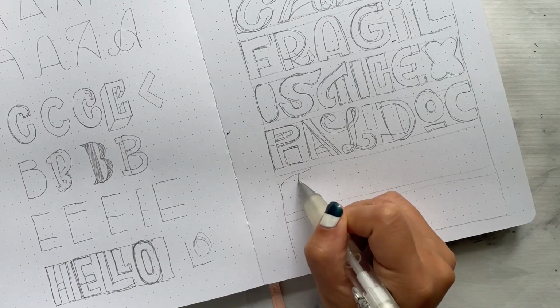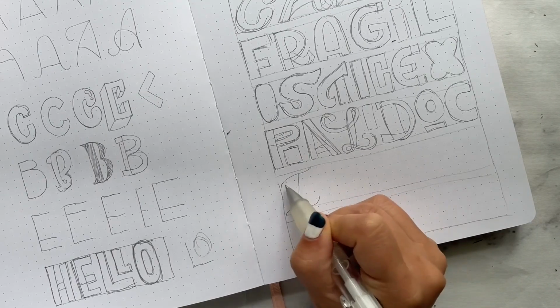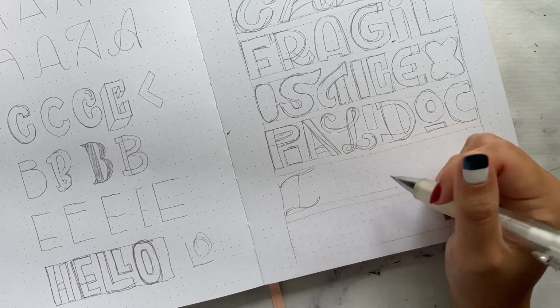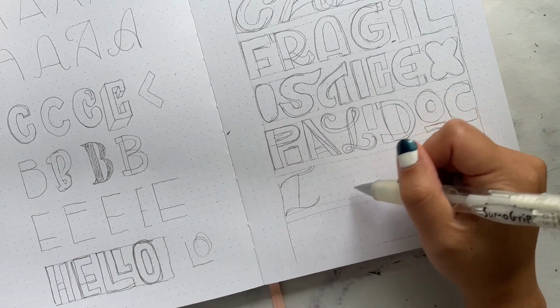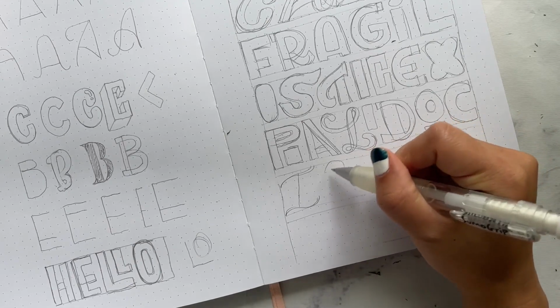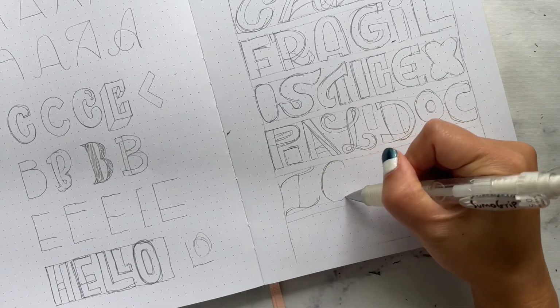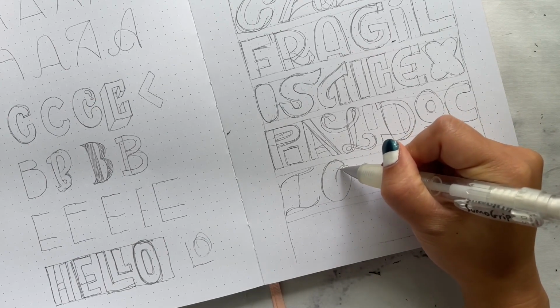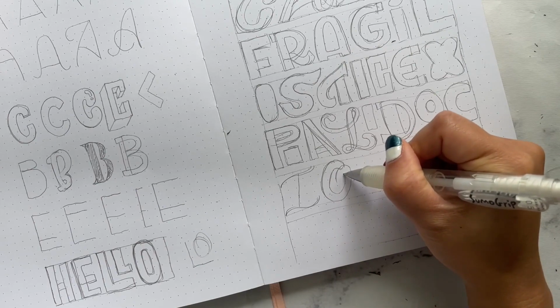And then you can always consider making your bars kind of like swishes. I-O. So O is kind of like the hardest one to make interesting because it's just an O, but you can also take some inspiration from calligraphy.